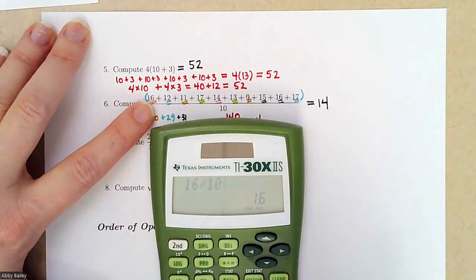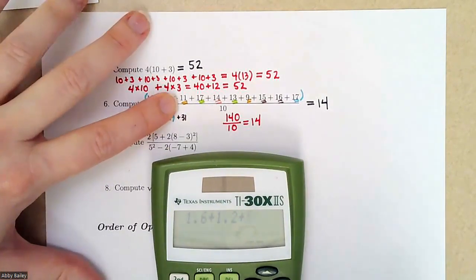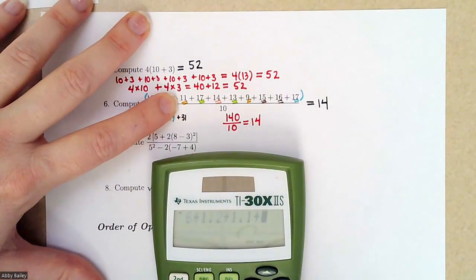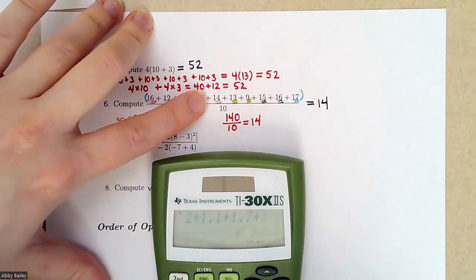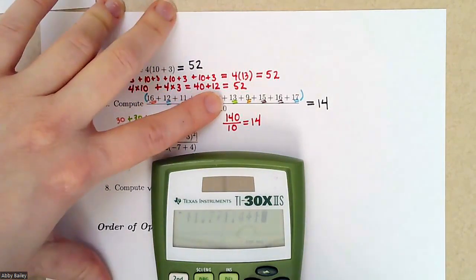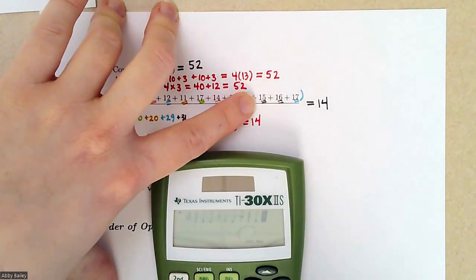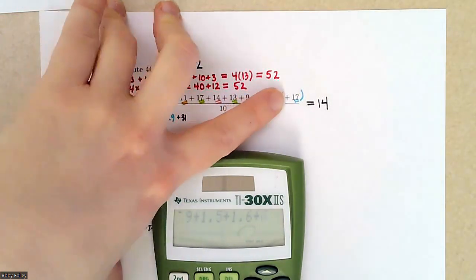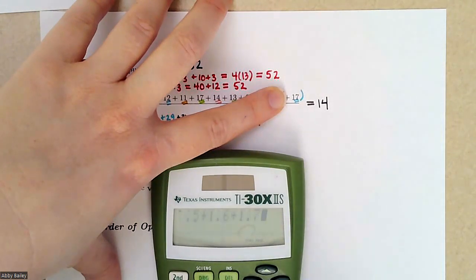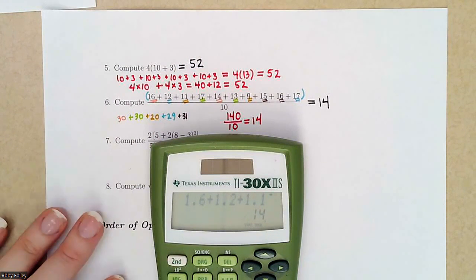So if I divided each one, so 1.6 plus 1.2 plus 1.1 plus 1.7 plus 1.4 plus 1.3 plus 0.9 plus 1.5. And notice that also added up to 14.